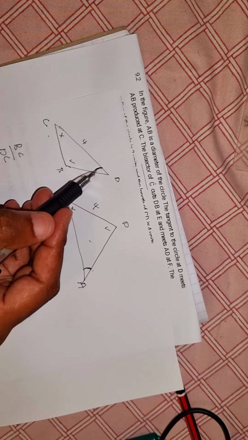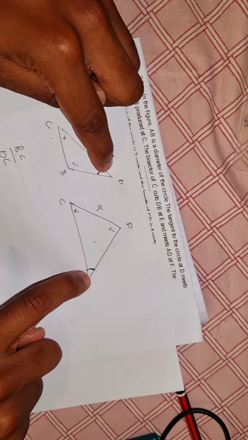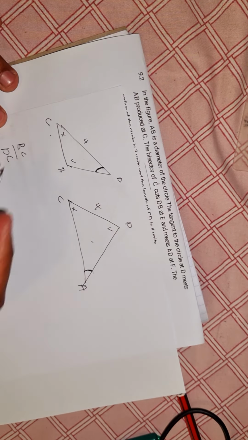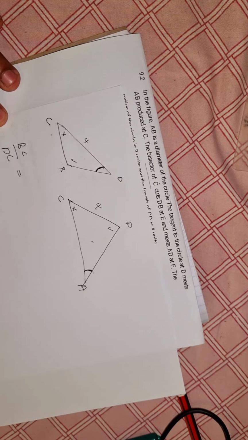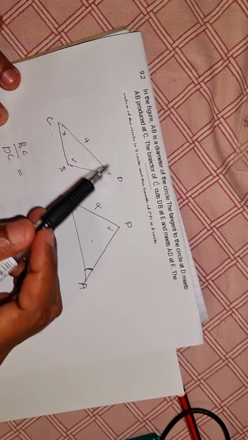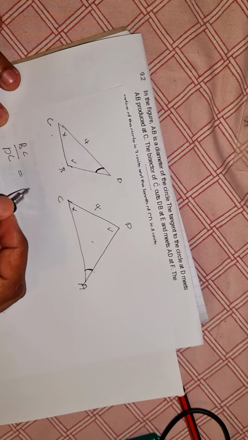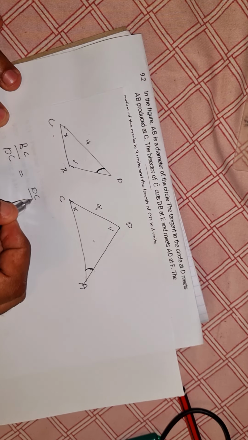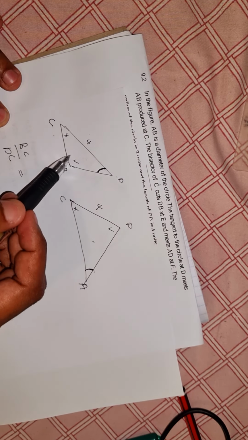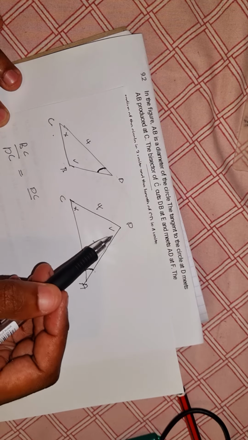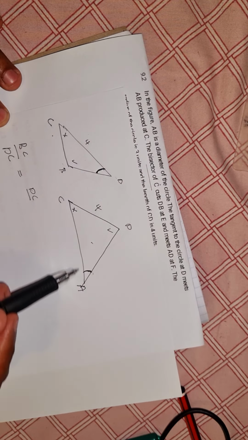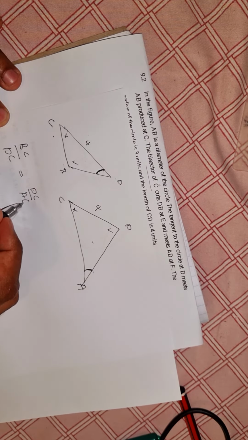Why? Because they are opposite to the same angles. And therefore this is equal to DC over what? DC is opposite to this angle, so we want the side opposite the same angle on the other triangle, meaning it's supposed to be over AC, all right?